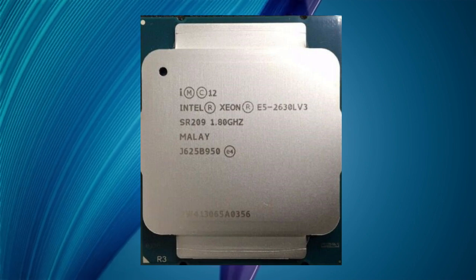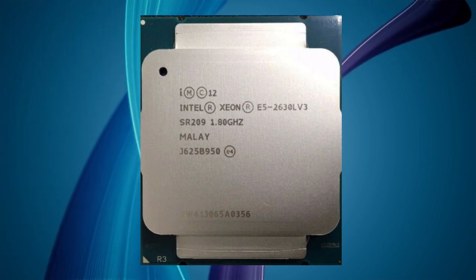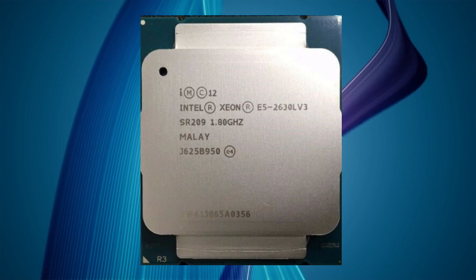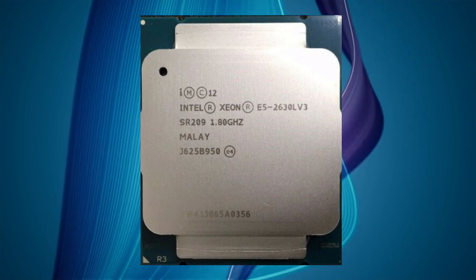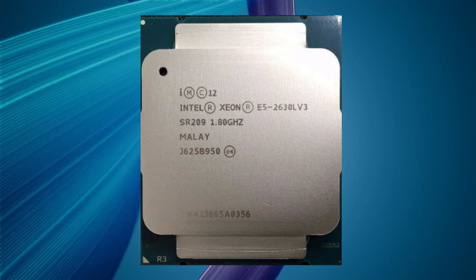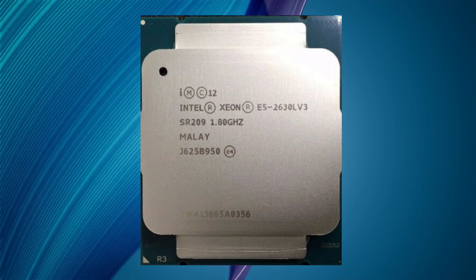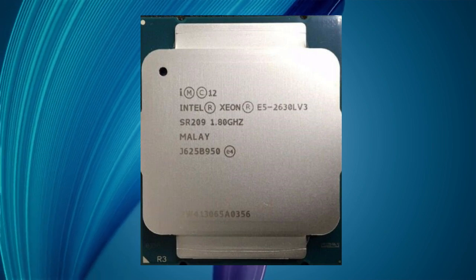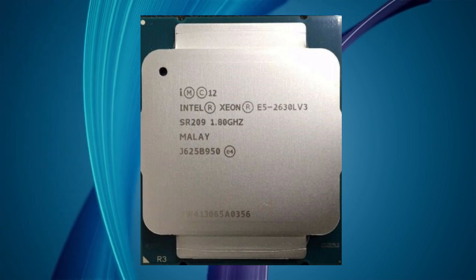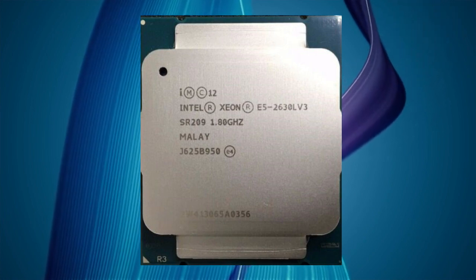Compatibility. The Xeon E5-2630L V3 is designed to be compatible with a wide range of server platforms. The CPU uses the LGA 2011 V3 socket, which is compatible with the Intel C610 chipset. The CPU is also compatible with a wide range of operating systems, including Microsoft Windows Server, Linux, and VMware.